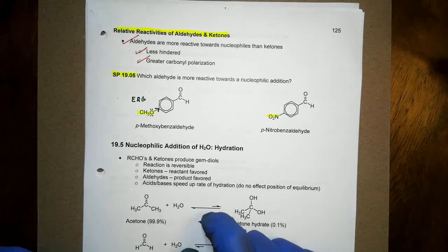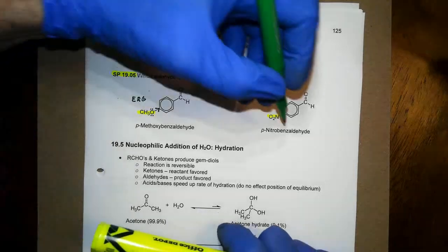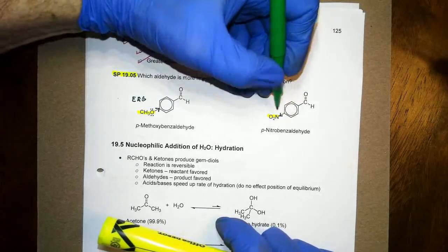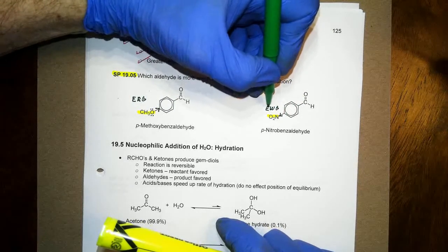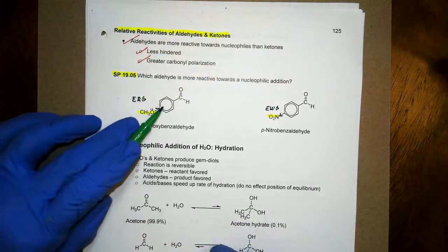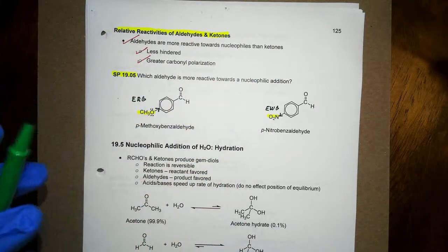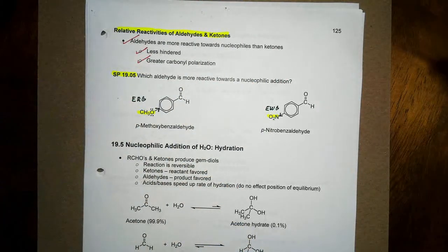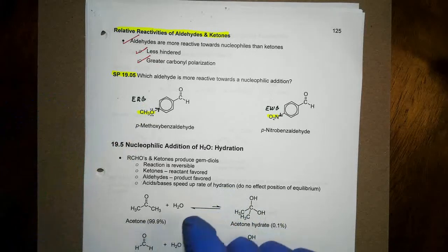We contrast that with something like nitro, which you've learned is one of the more powerful electron withdrawing groups. So this one forces electron density into the ring. This one pulls electron density away from the ring. Now, for electrophilic aromatic substitution, they do one thing, but their behavior towards carbonyl groups is pretty profound.